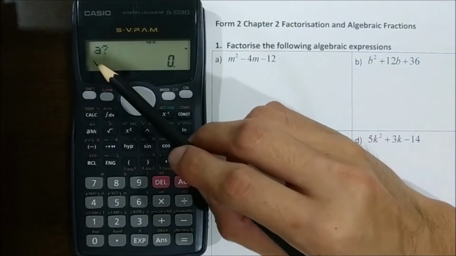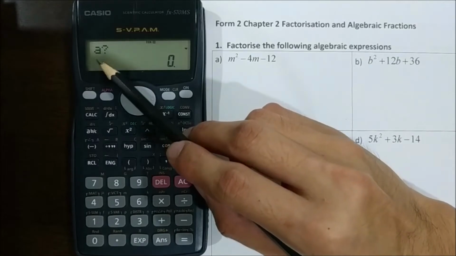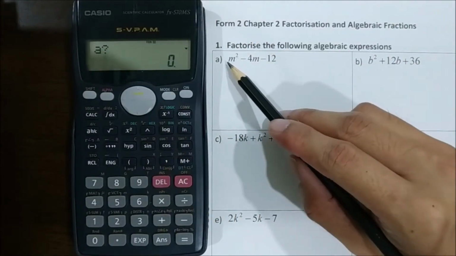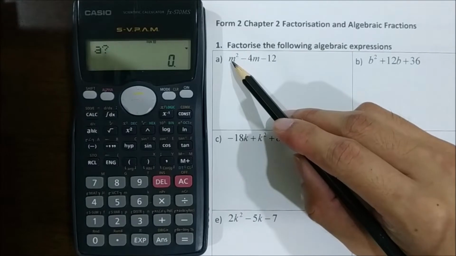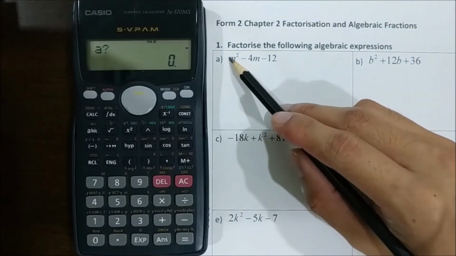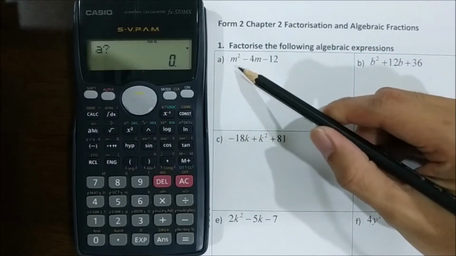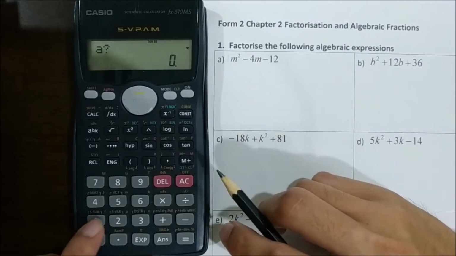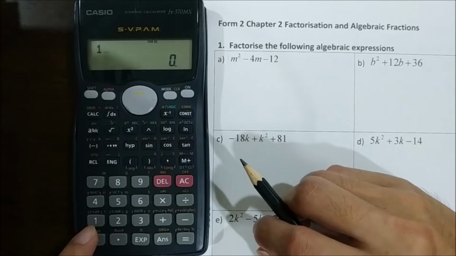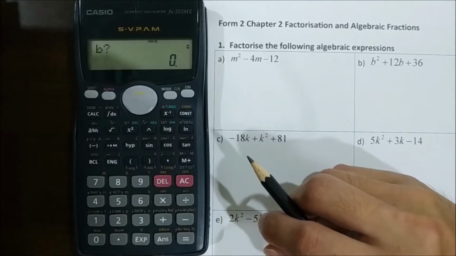The display here asks for the value of A. A is the coefficient of m squared. So the coefficient here is 1. It has a value of 1, even though it's not written. So we enter 1 and then press the equal sign.